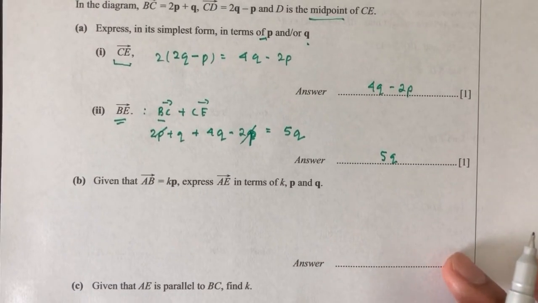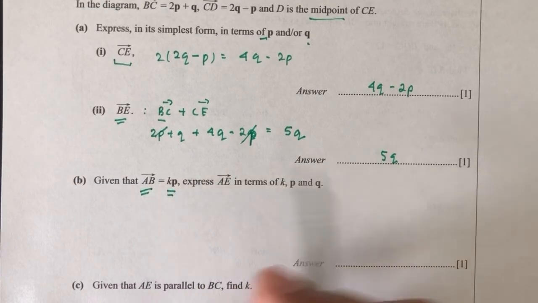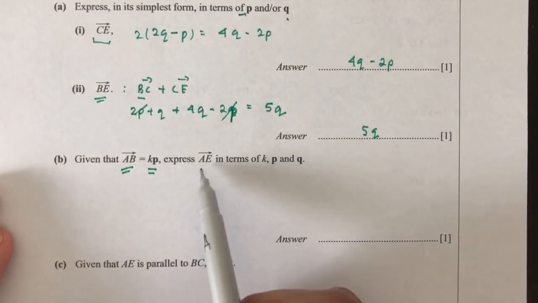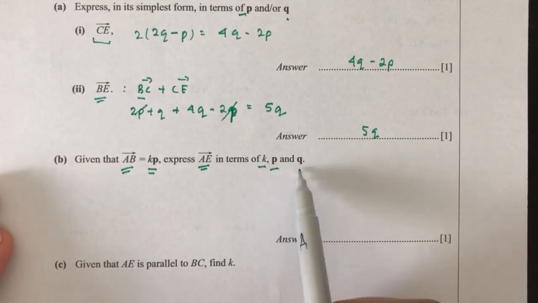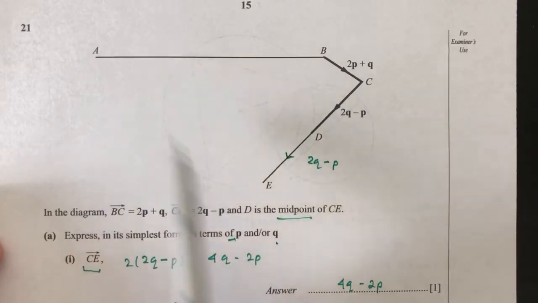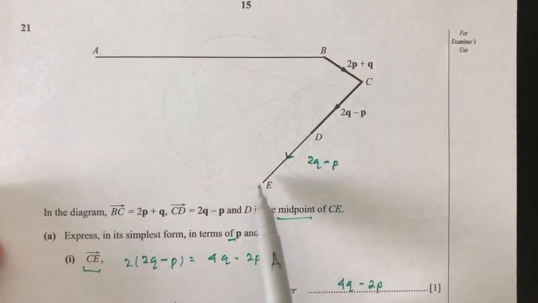Now for part B, given that AB is equal to KP. So where's AB? AB is this line. Now express AE in terms of K, P, and Q. So let's find AE. AE is this line. So to get to AE, we have to first go AB, BC, and CE.